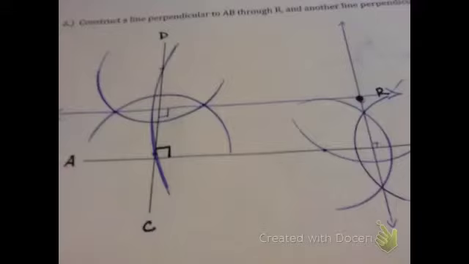And moving on to 6, this one is basically two perpendicular line constructions that go through the point R. To start off, put your compass at R. I'm going to do the one on the right first.